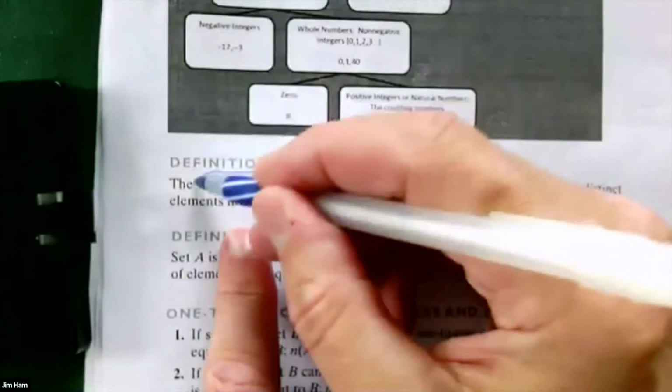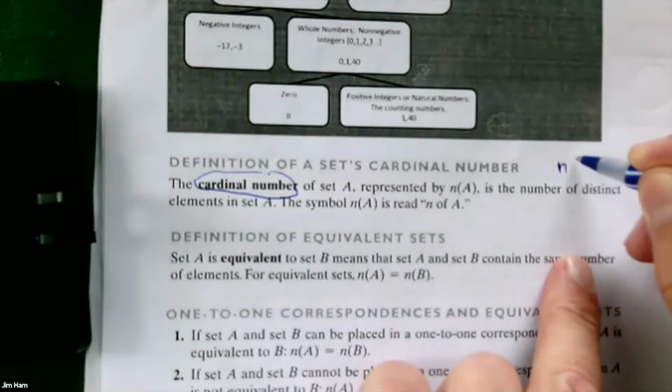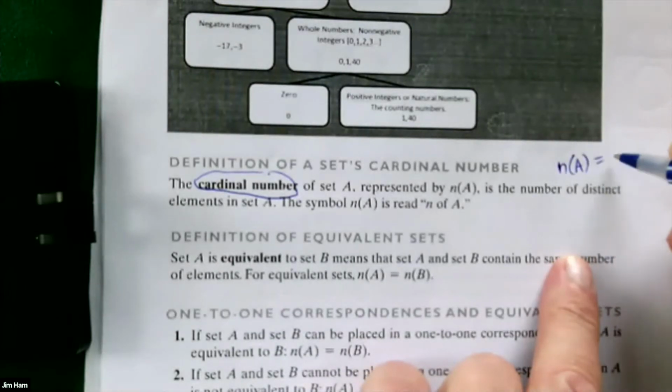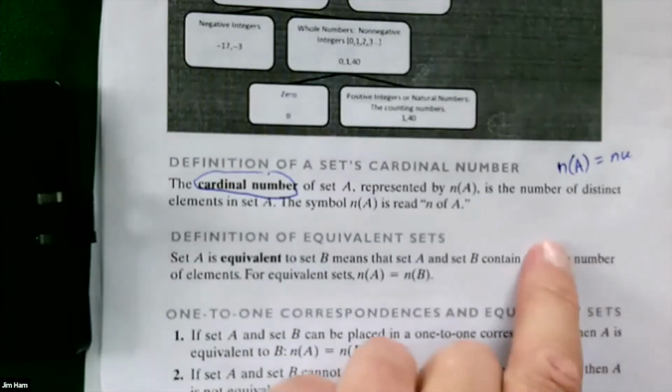All right, cardinal number. What is the cardinal number of a set A? Simply what that means is how many elements are in the set. The number of elements in the set is the cardinal number of the set. And here's our notation. The number of elements in the set is n of A. I say n of A.